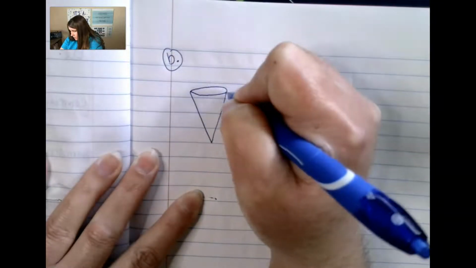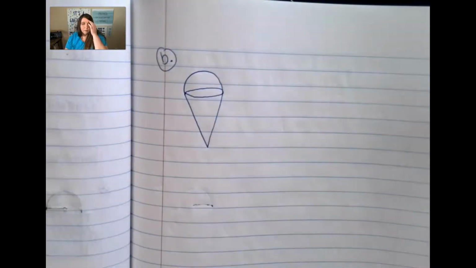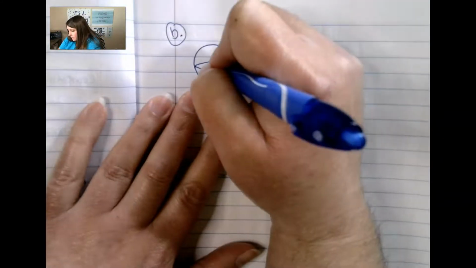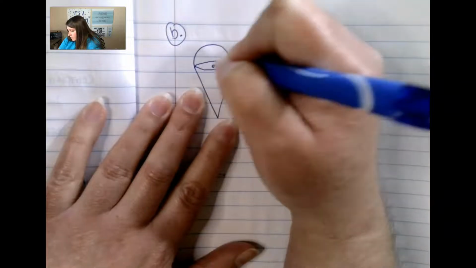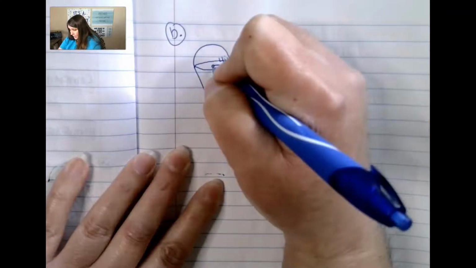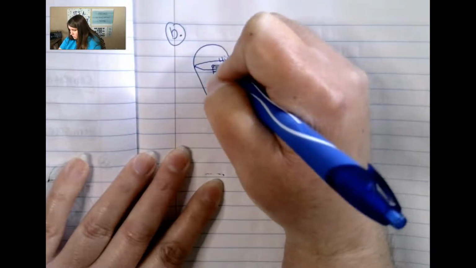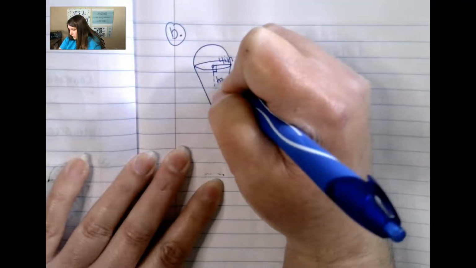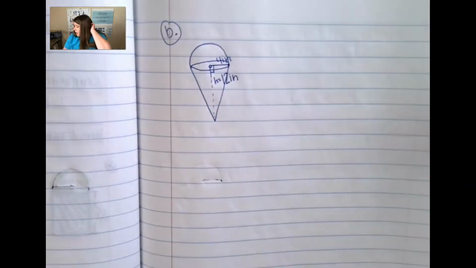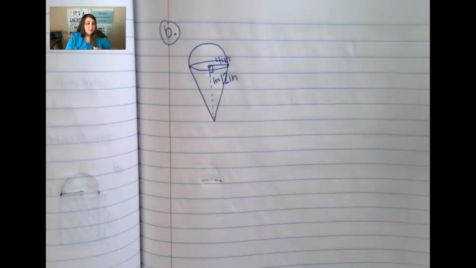There's my cone, and then I have my ice cream on top. The radius of this is 4 inches, and the height equals 12 inches.